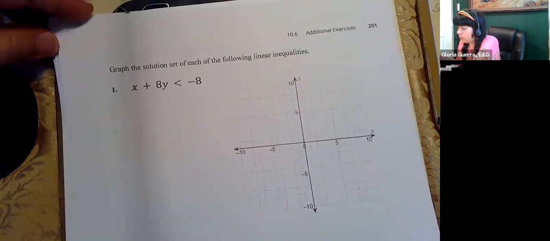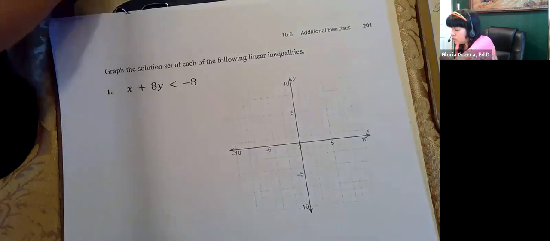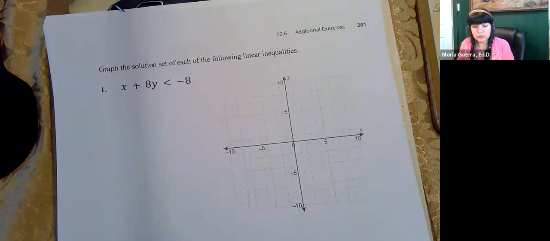Okay, here are some problems. Let's start with these. The math department created about 6 problems, so let's go over these 6 problems.